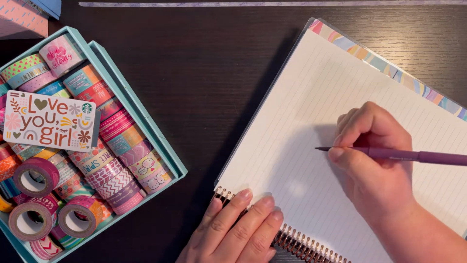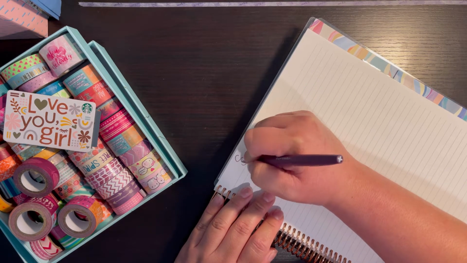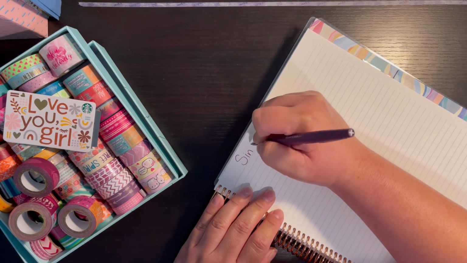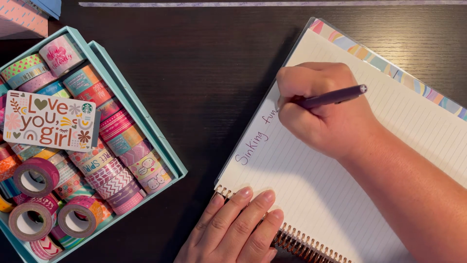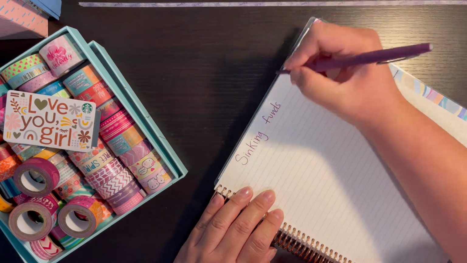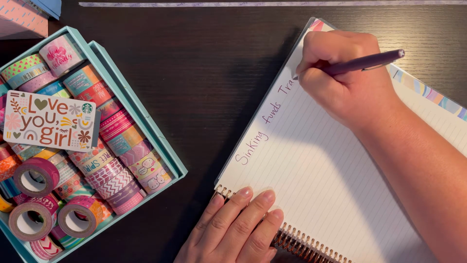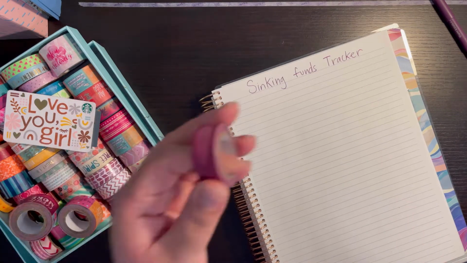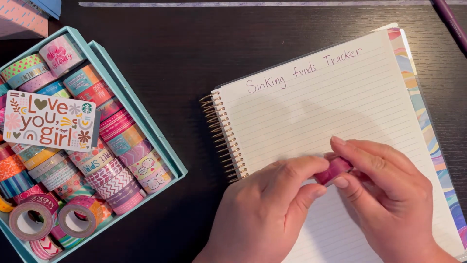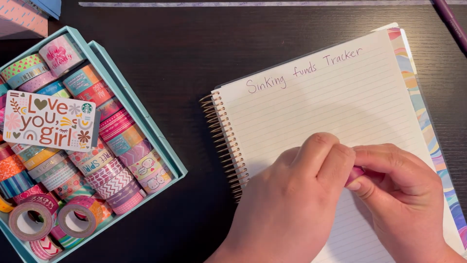So let me see. We're going to start with sinking funds at the title. And this is going to be my sinking funds tracker. And you guys know I love washi. I'm going to be using this one. It's so cute. It has some feathers on it.